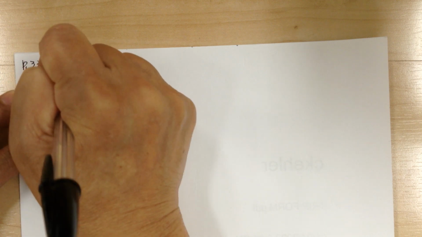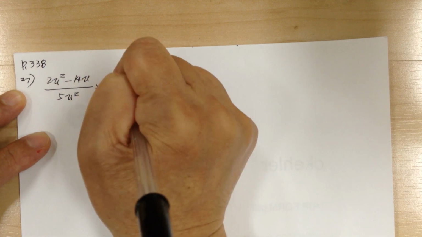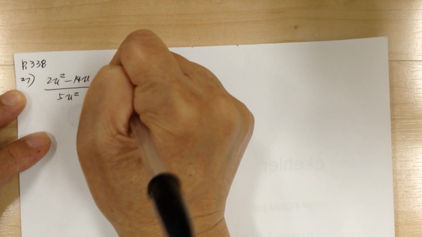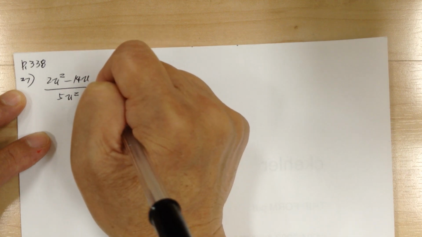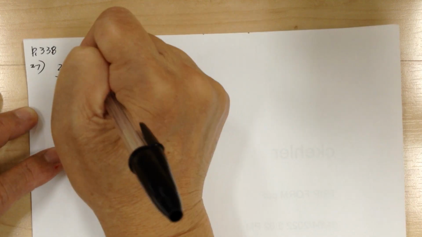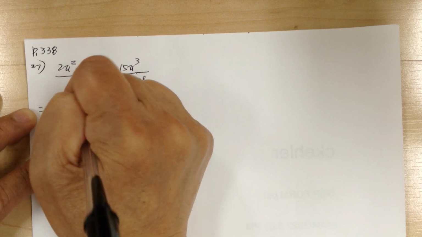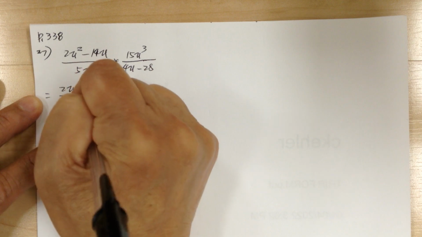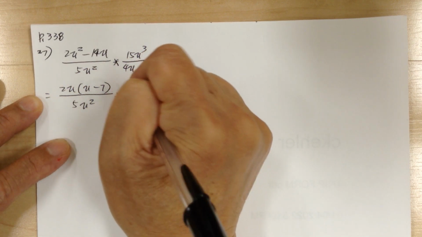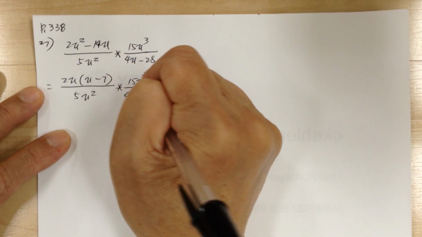Okay, number 27. You have 2u squared minus 14u over 5u squared times 15u to the 3, 4u minus 28. Again, first let's go and factor everything. This one you can factor the 2u, so it becomes u minus 7. The bottom cannot do anything. This one cannot do anything. On the denominator you can factor the 4, so you got u minus 7.